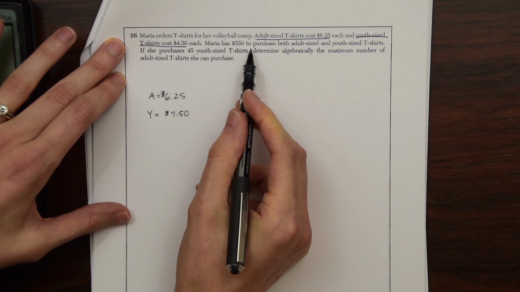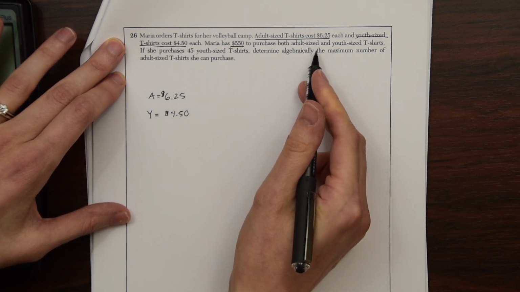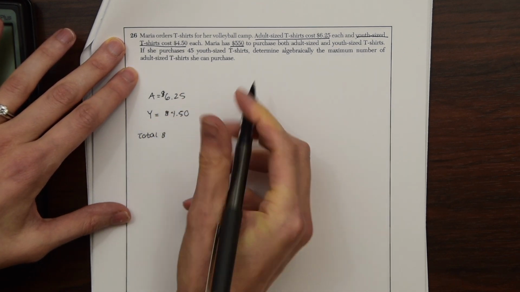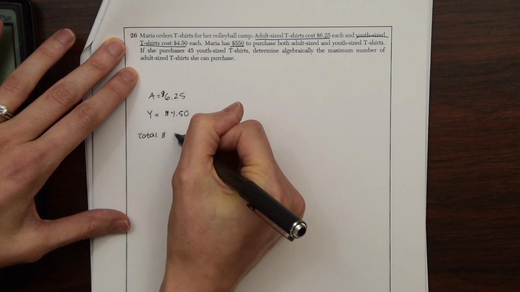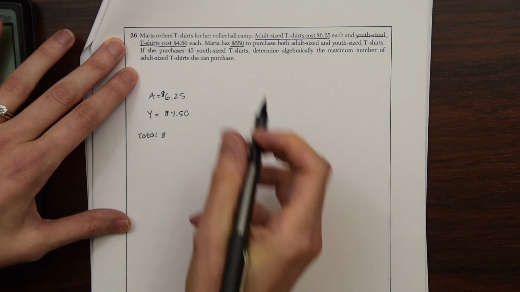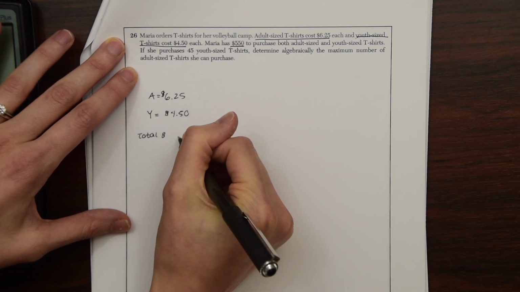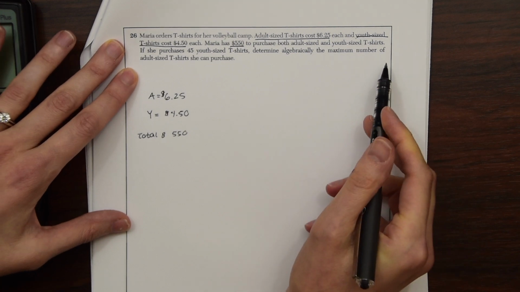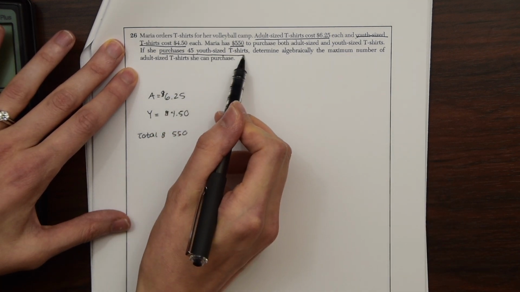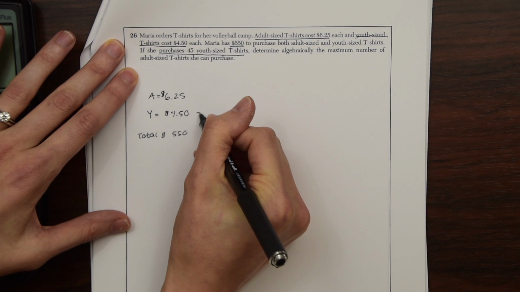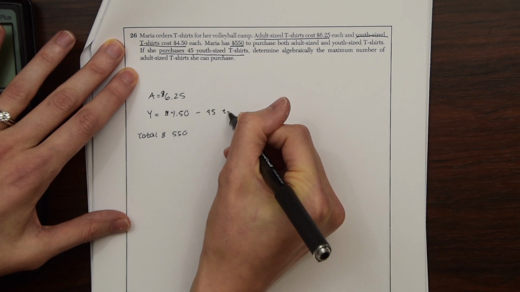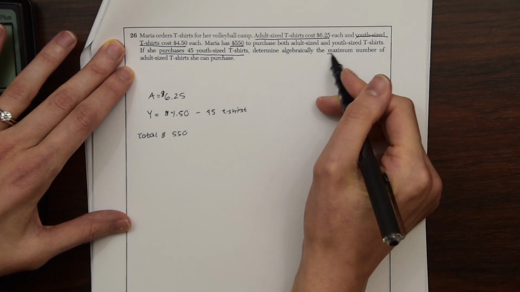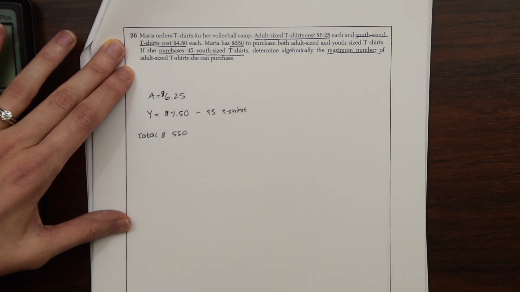Maria has $550 to purchase both adult size and youth size t-shirts. So we have this total dollar amount limit. Already I'm thinking inequality, because if we have $550 we can't go over that. So I'm going to say total dollar amount is $550. If she purchases 45 youth-size t-shirts, so we're going to get 45 t-shirts here, determine algebraically the maximum number of adult-sized t-shirts she can purchase.